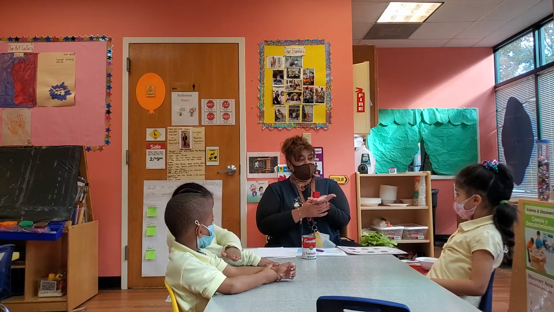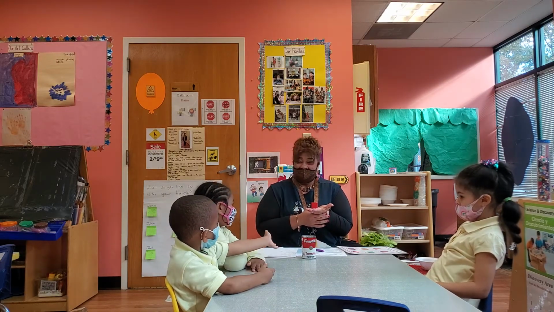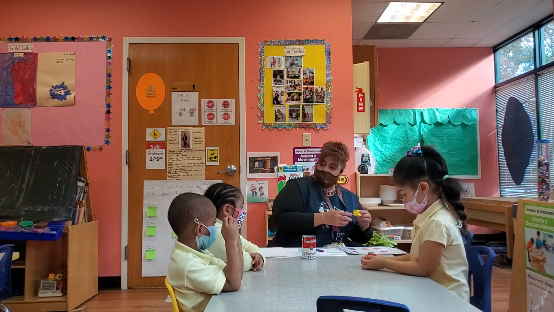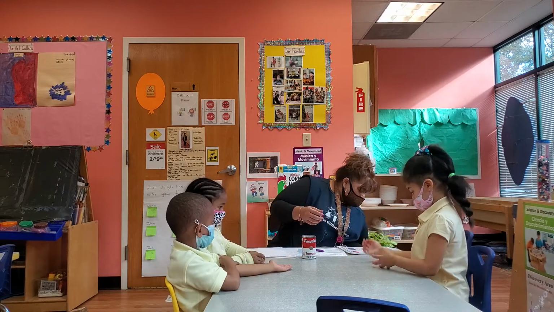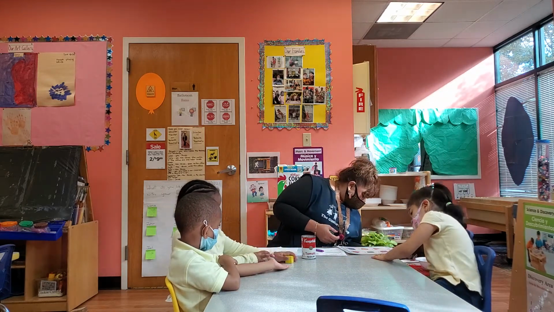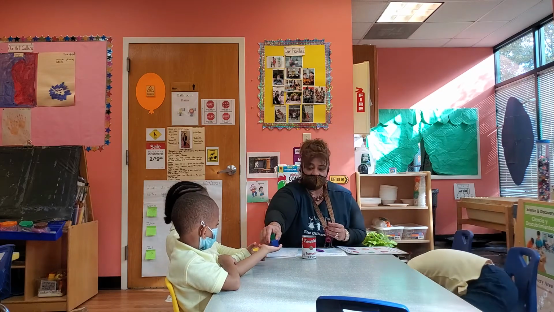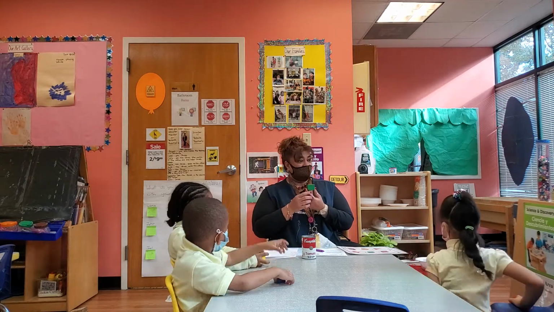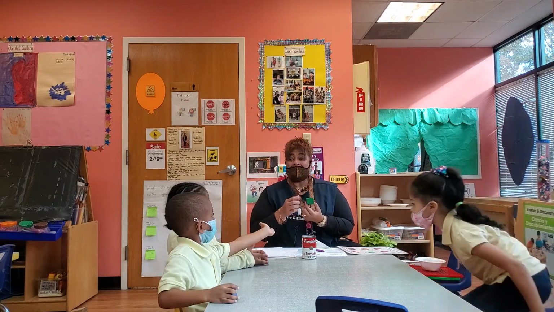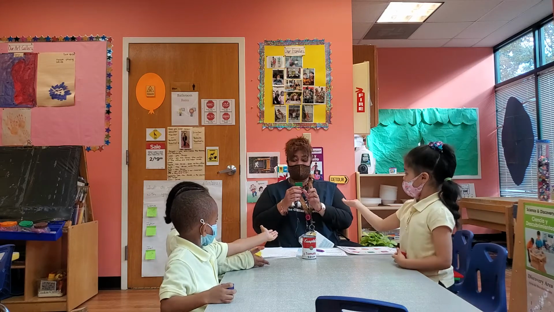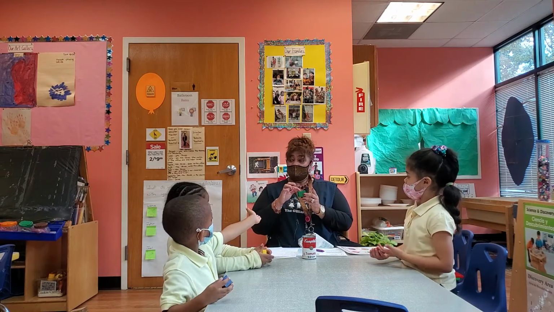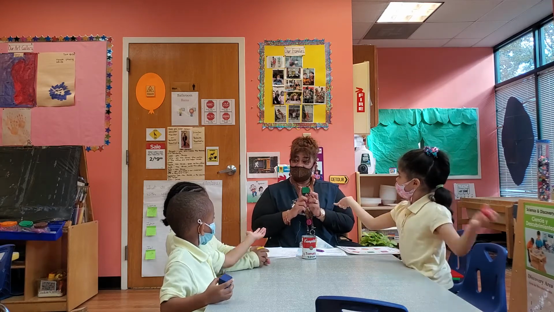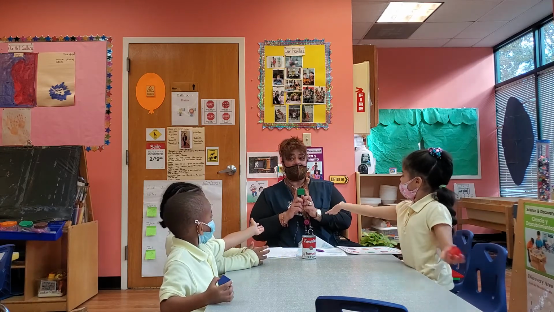What shape is this? A square. Would you like to take a look at the square? All right. Here you go, Janaya. Please don't throw it on the floor. Here you go, Jair. All right. Boys and girls, what shape do you think this is? A rectangle, yes. And a rectangle has two long sides. Two long sides and two short sides, right?